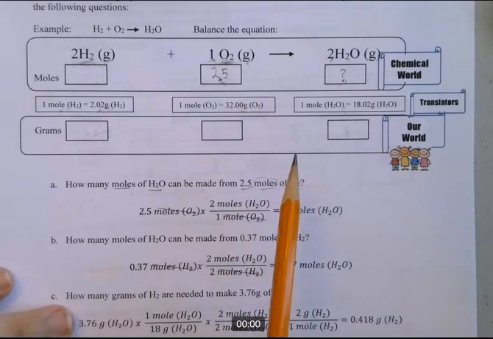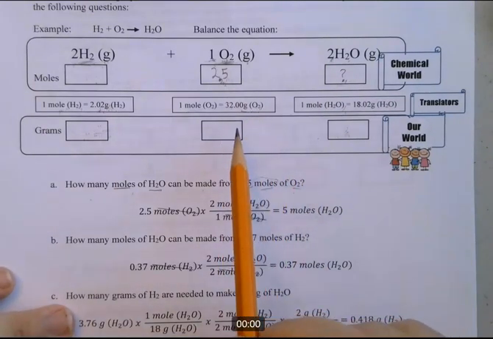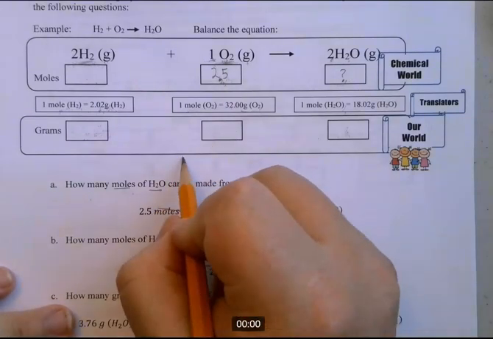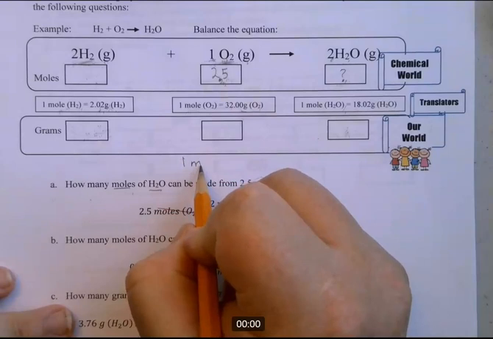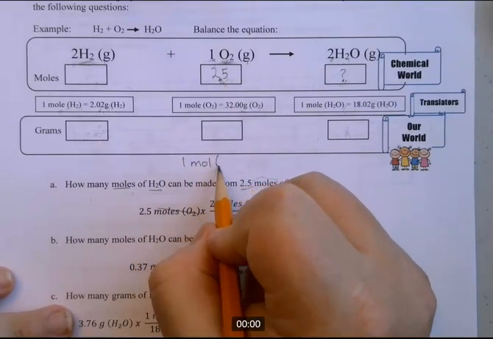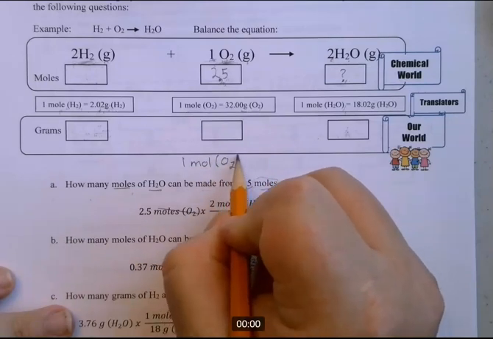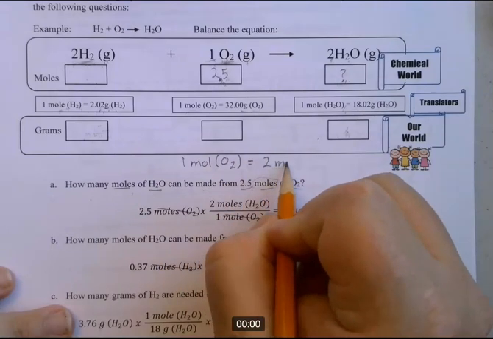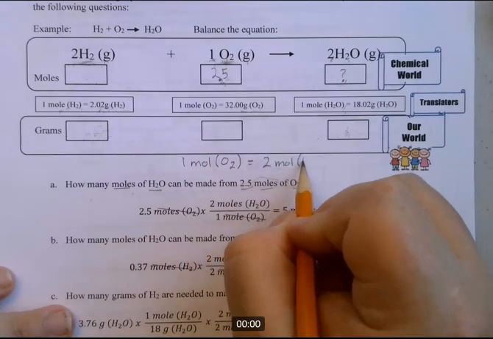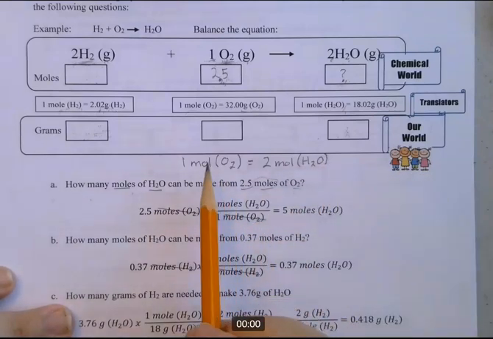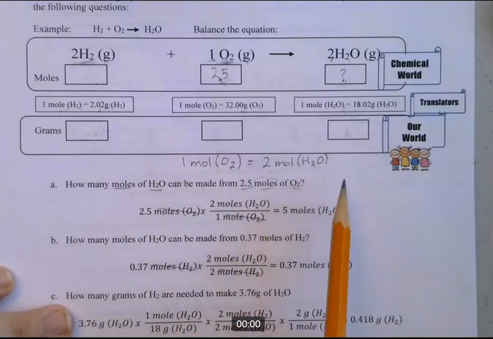So that means we need a relationship. And the relationship is this, that for every 1 mole, again, spell mole without the E on the end, for every 1 mole of O2, you're going to be able to produce 2 moles of H2O. So it means that this amount equals this amount.